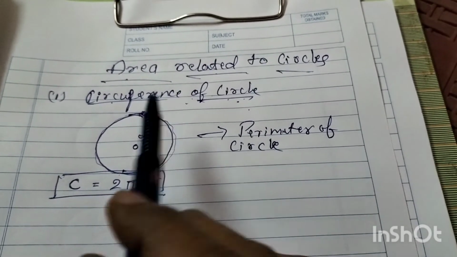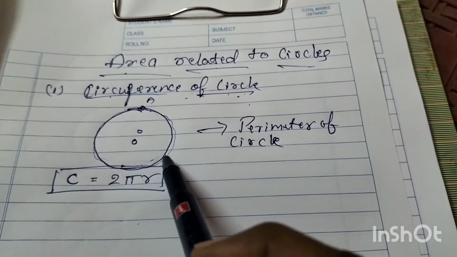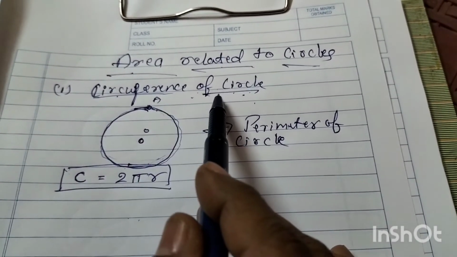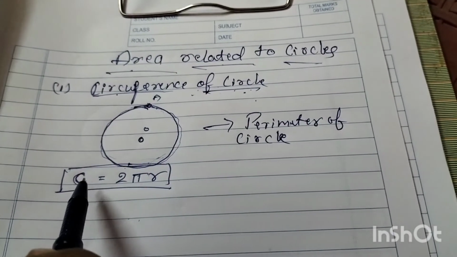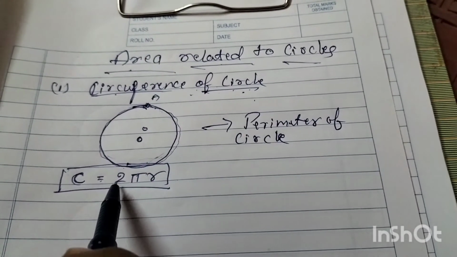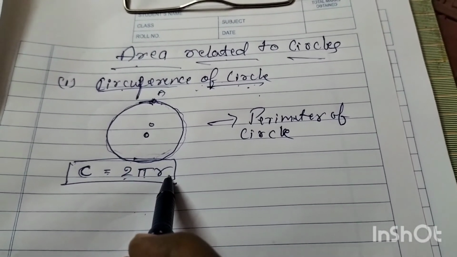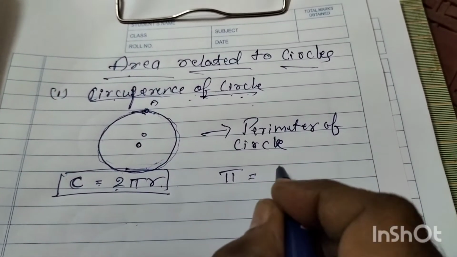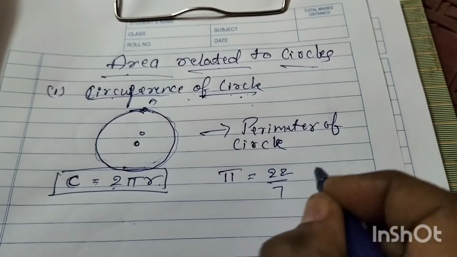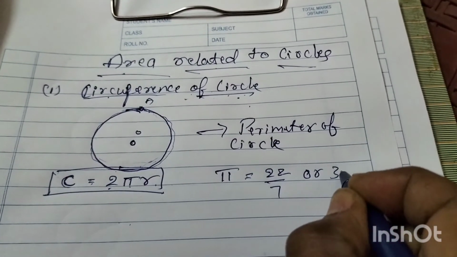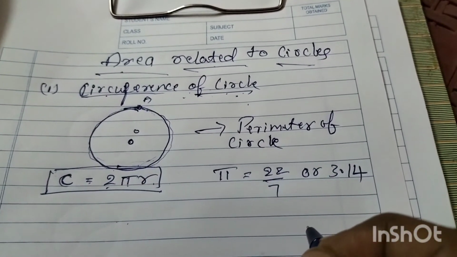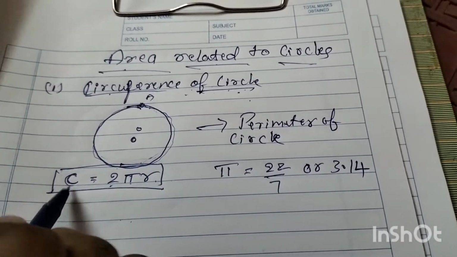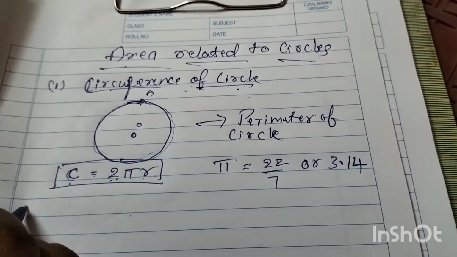This type of question comes in the textbook also, and out of the textbook also. The formula to find circumference of the circle is 2 pi r. Pi is sometimes used as 22/7 or sometimes we use 3.14.